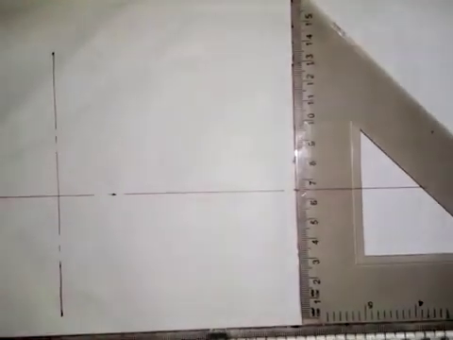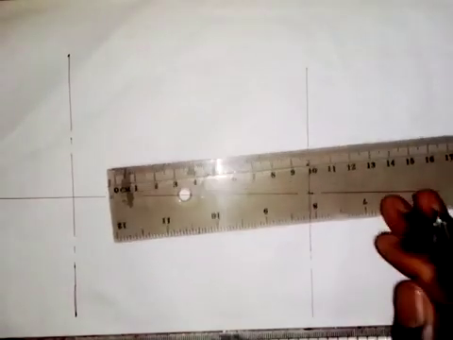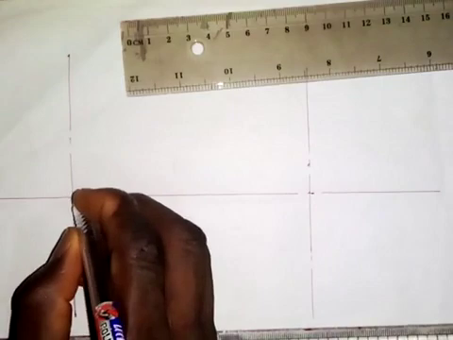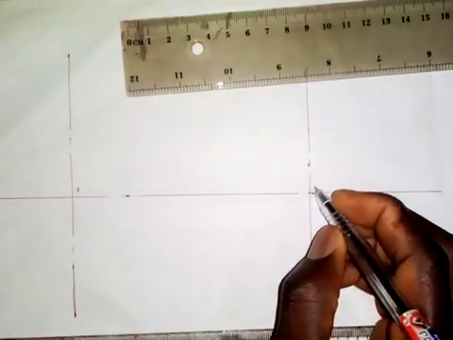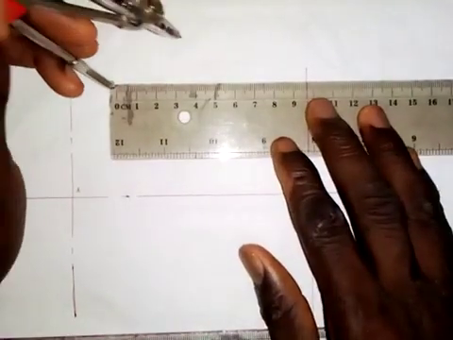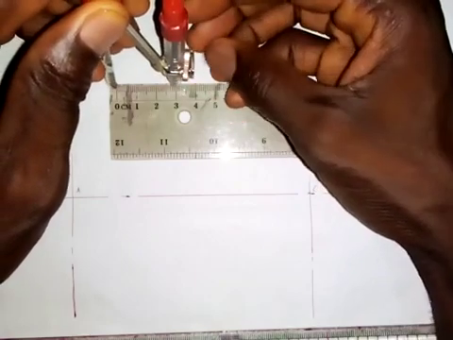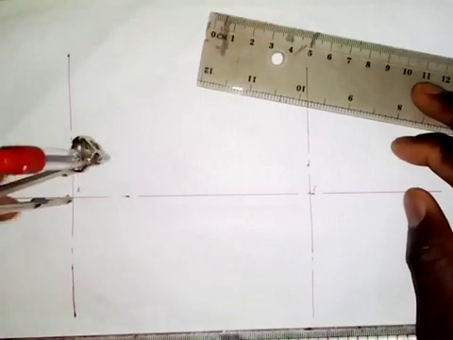Okay, now having done this, the next thing that I'm going to do is to draw the circles. As we are given in the question, this is center A, and this is center C. So I will take a measurement of 30 millimeters.